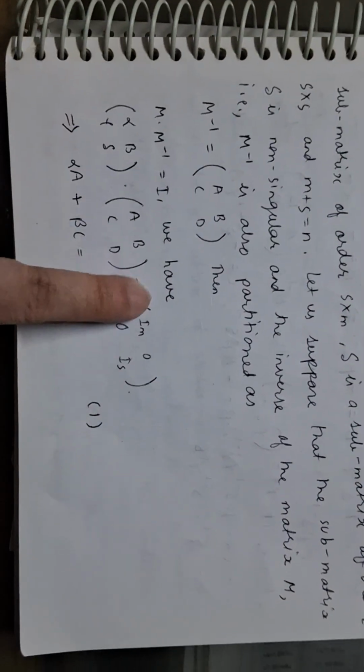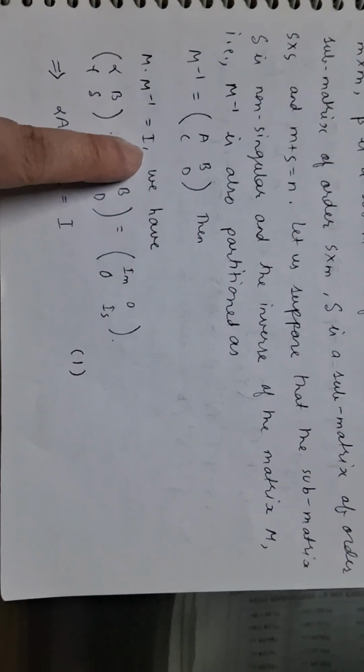Now if M is partitioned in this way, then its inverse will also have to be partitioned accordingly. Suppose we denote the inverse as A B C D as shown over here. We know by definition that M into M inverse is equal to the identity. On multiplying these we should get the identity. Consider these equations which will be formed. Like I have explained in my previous videos how matrix multiplication is done: this is multiplied by this plus this into this, and like that. Solving this accordingly, this portion is equal to I.